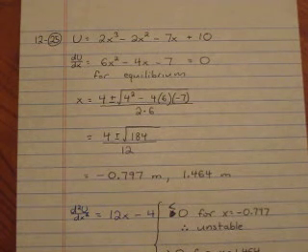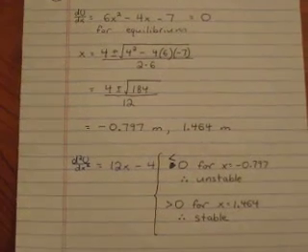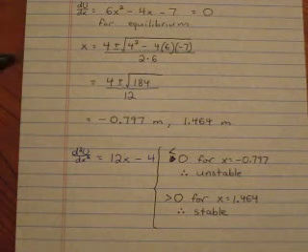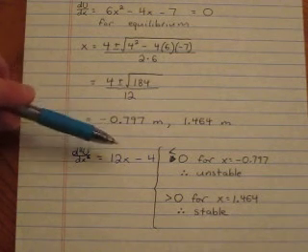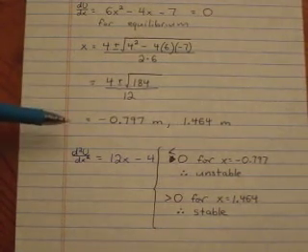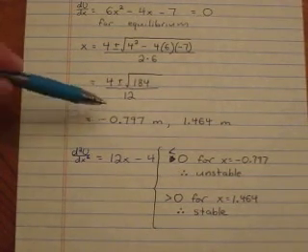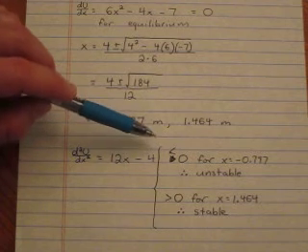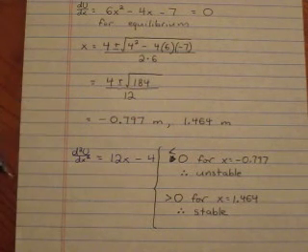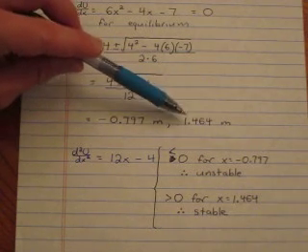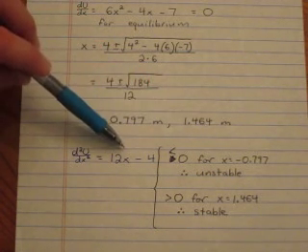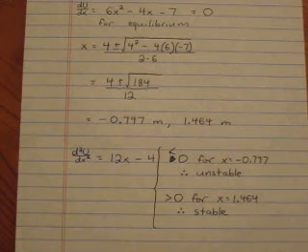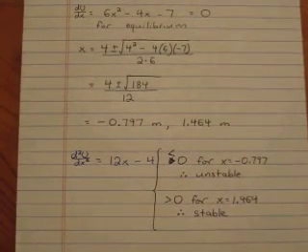Now we want to know, are they stable or unstable? So we take the second derivative. The second derivative of the potential energy function is 12x minus 4. Now we plug in our various x values, and when we plug in x being negative 0.797, we get a negative value, less than 0, which means it's unstable. For x being 1.464, we plug that into the second derivative, and we get that it's greater than 0. So that means that it's stable. And that's the end of the Chapter 12 homework.